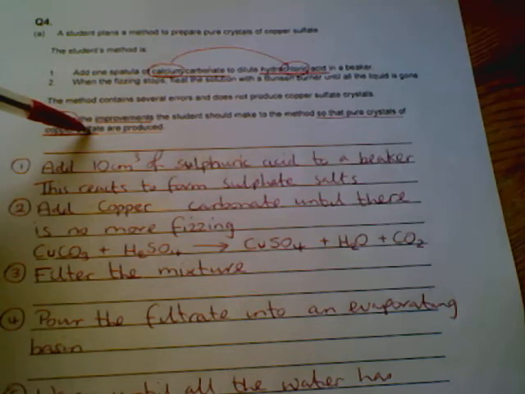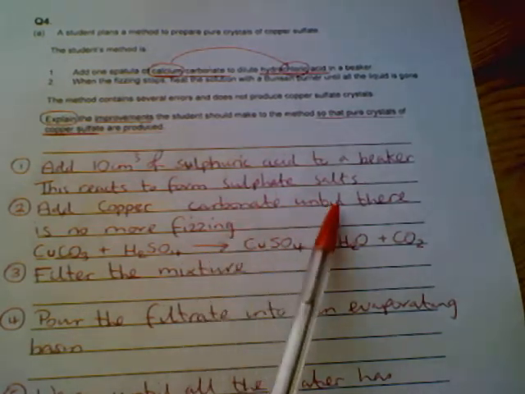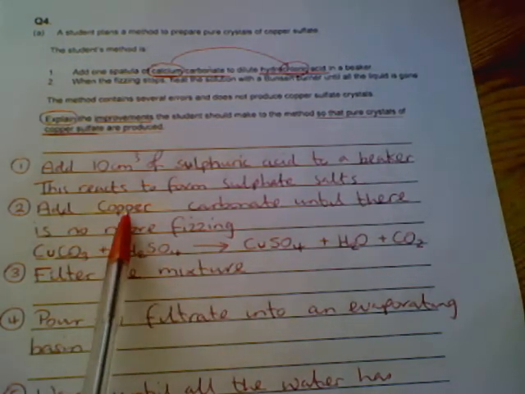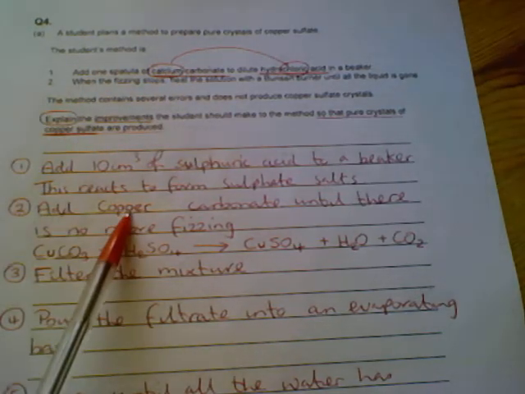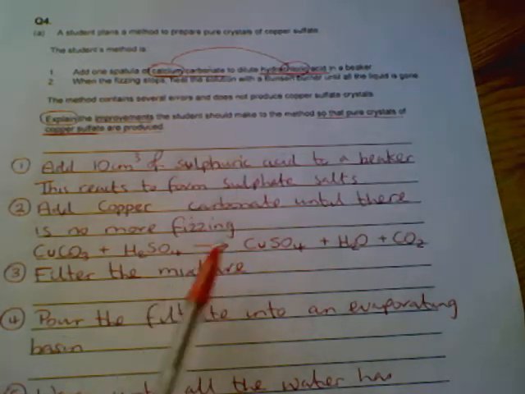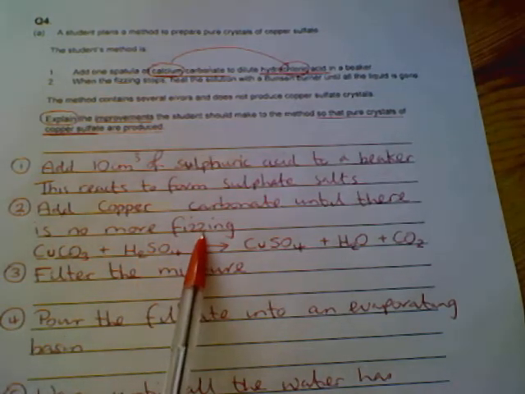The spelling with the F is American, which is used more now. Part 2, add copper carbonate until there is no more fizzing. So we're adding copper carbonate instead of calcium carbonate because we want copper sulfate crystals. Until there is no more fizzing is important because we want the reaction to be completed. We don't want any acid remaining in that beaker.